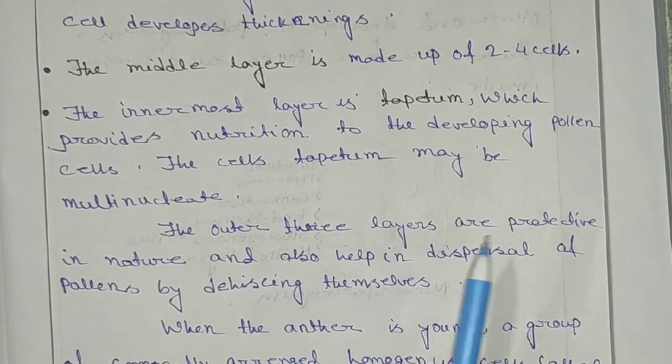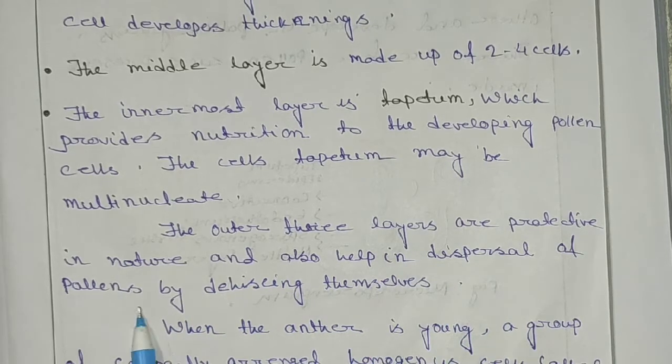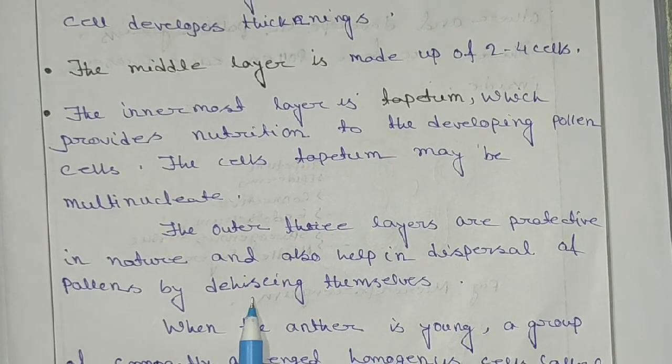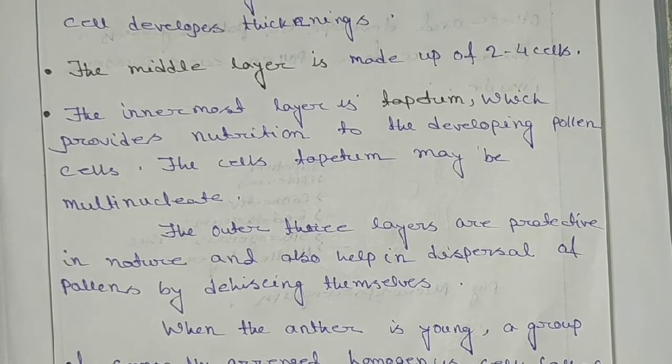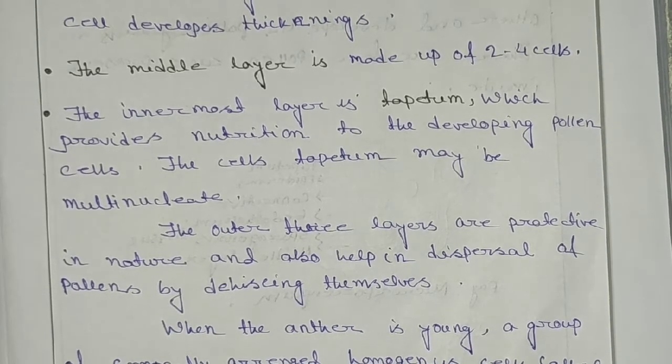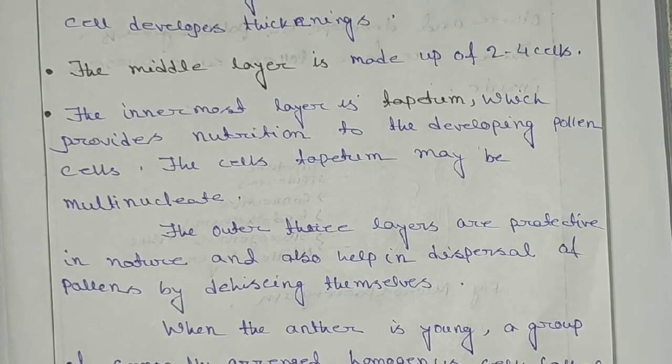The outer three layers are protective in nature and also help in dispersal of pollen by dehiscing themselves. That means the outer three layers, the epidermis, endothecium, and middle layer, are protective, they protect and help in dispersal of pollen.